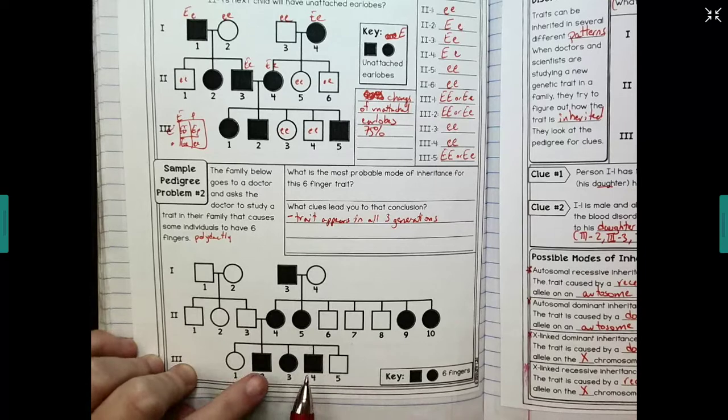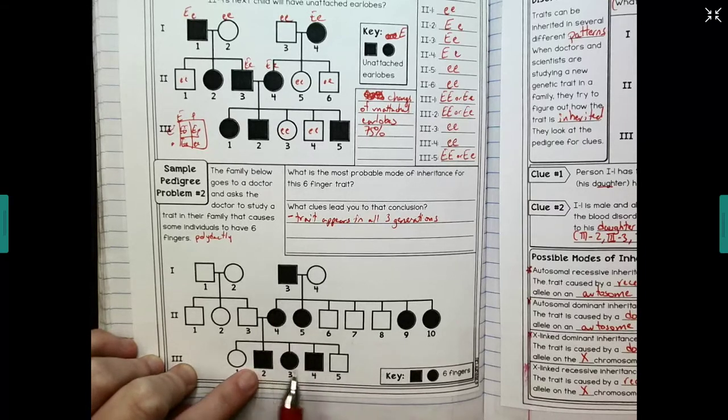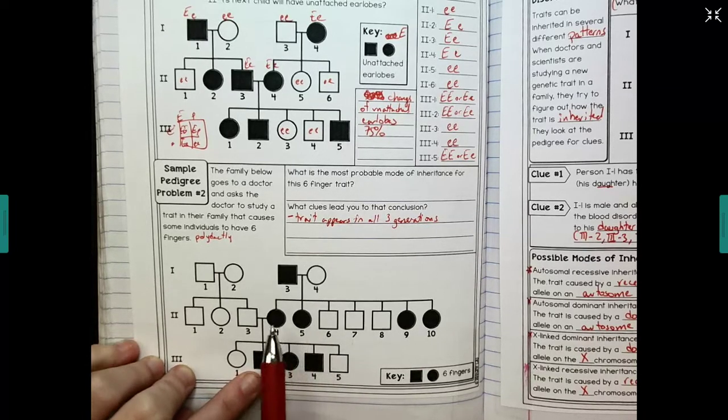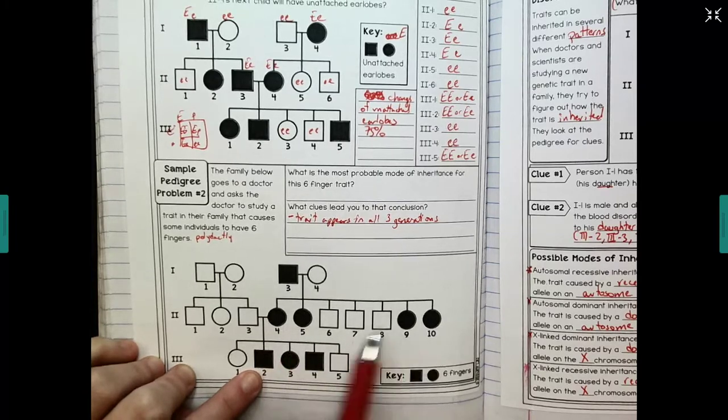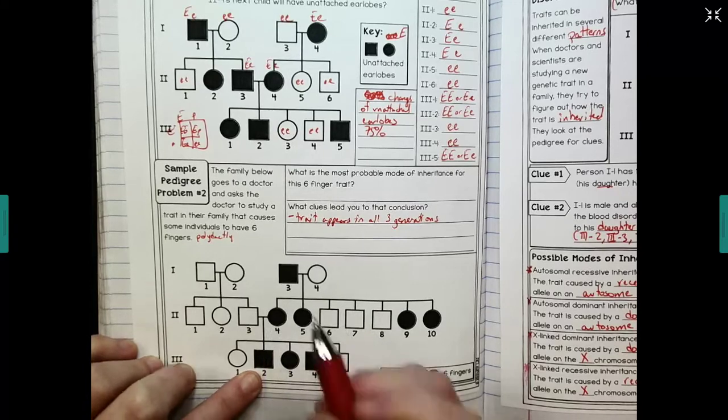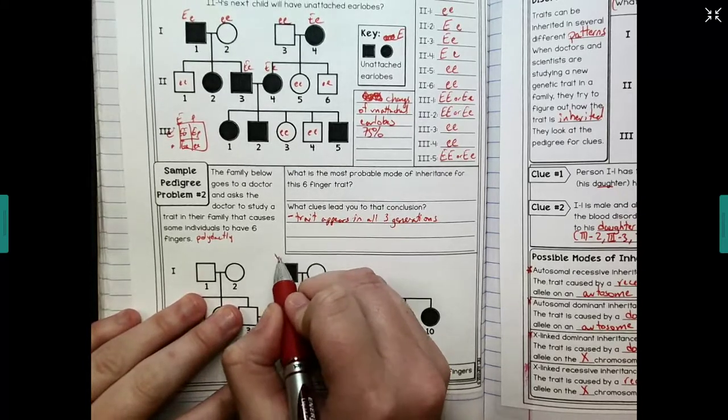So because the males are more affected, right, I think this is an X-linked trait because only the daughters here, right, are affected and none of the sons. So let's write this out and see what happens.